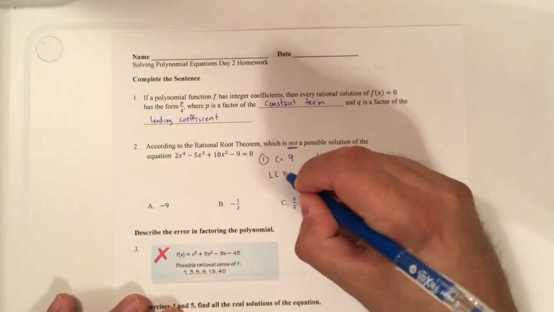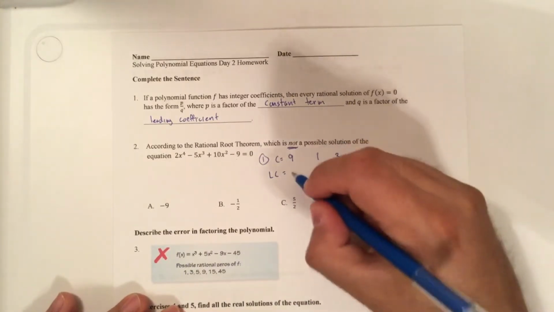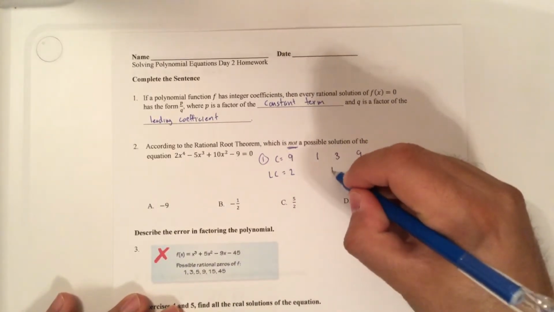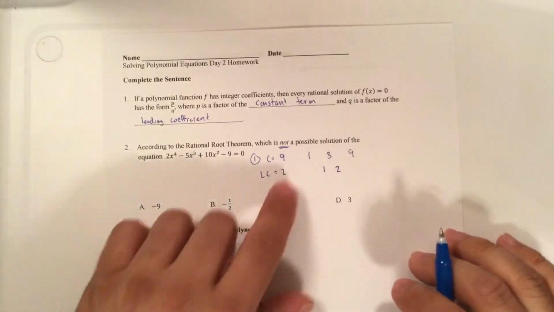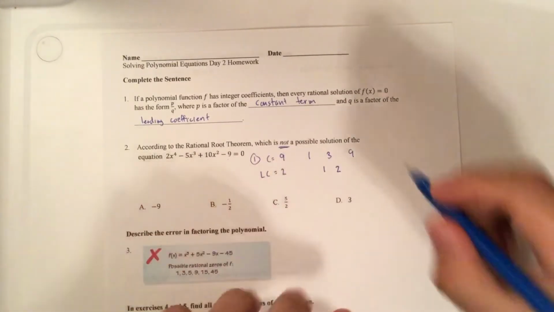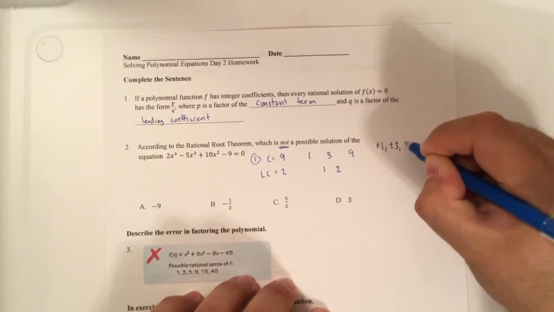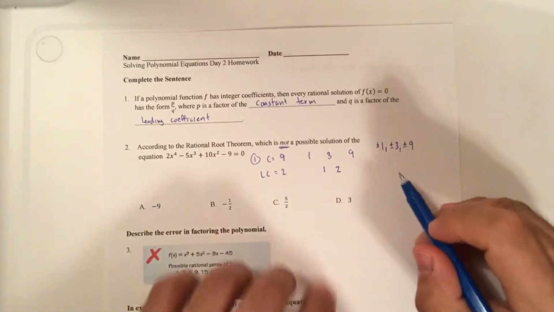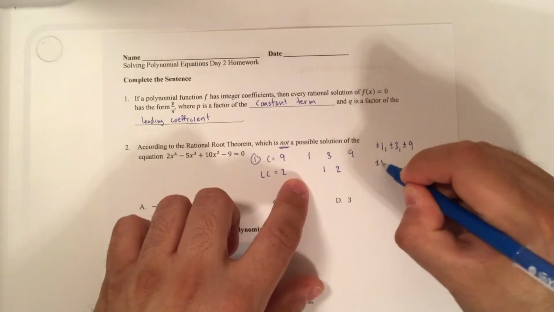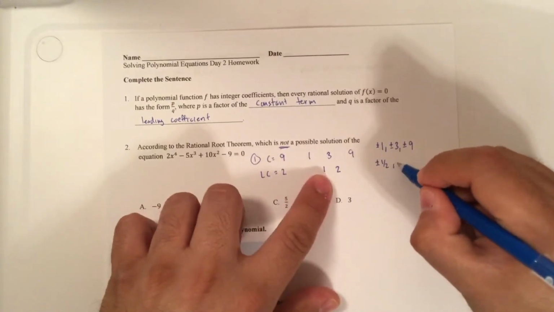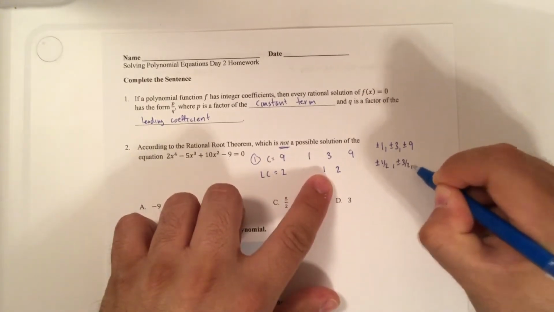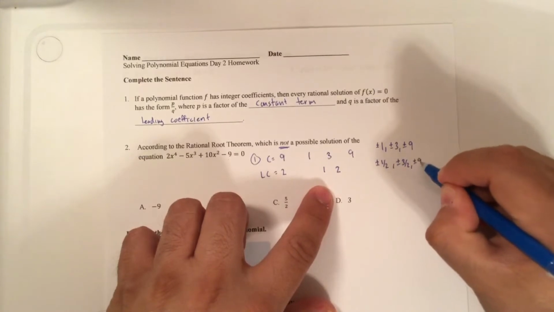So those are my factors for 9. Now for my leading coefficient, I have 2. And the factors of that are going to be 1 and 2. So if I divide 1, 3, and 9 by 1, I get plus or minus 1, plus or minus 3, plus or minus 9. If I divide them by 2, I get plus or minus 1/2, plus or minus 3/2, and plus or minus 9/2.